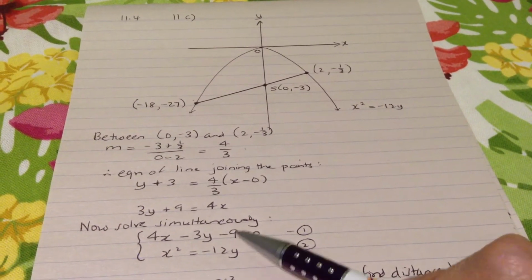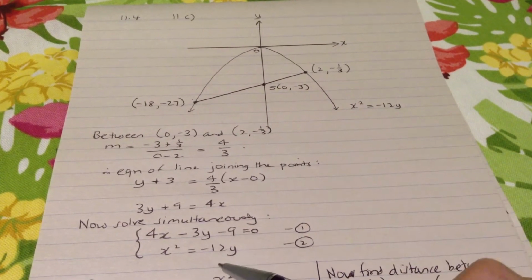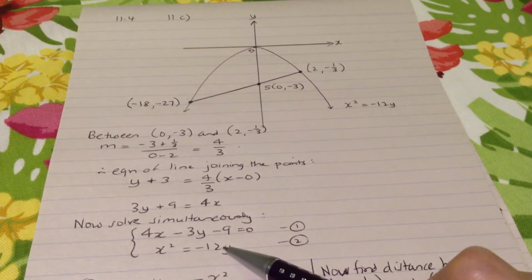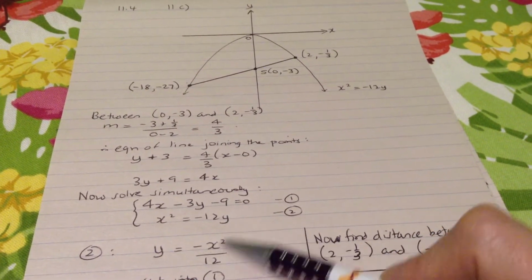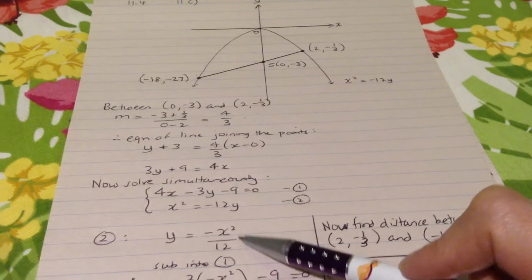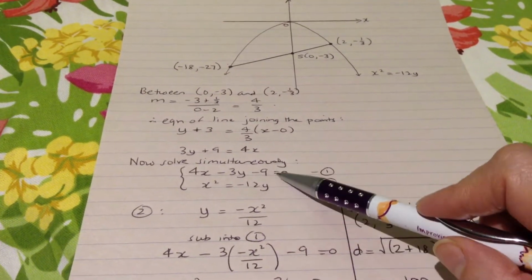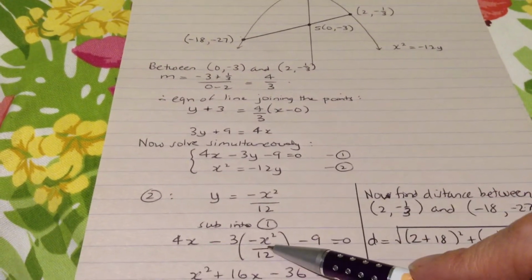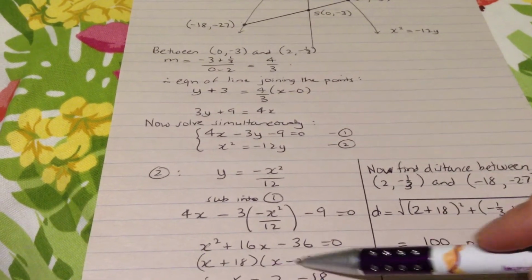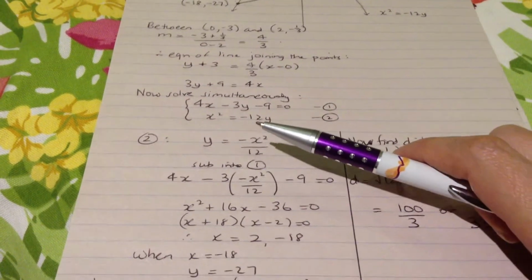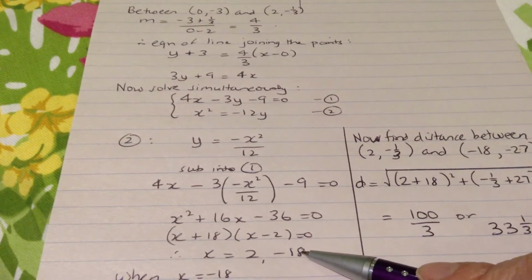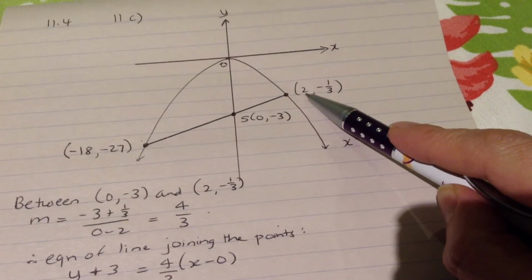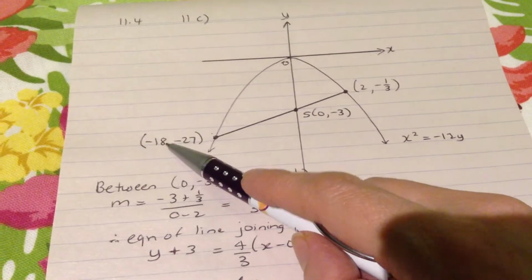Then I have to solve that simultaneously with the parabola equation to find my x values first. So I made y the subject in equation 2 and got y equals minus x squared on 12, and then I substituted that into equation 1. Upon doing so, I end up getting a nice quadratic, which factorises nicely to give me solutions of x equals 2 and minus 18. Now, x equals 2 belongs to this point, and x equals minus 18 belongs to the other point.